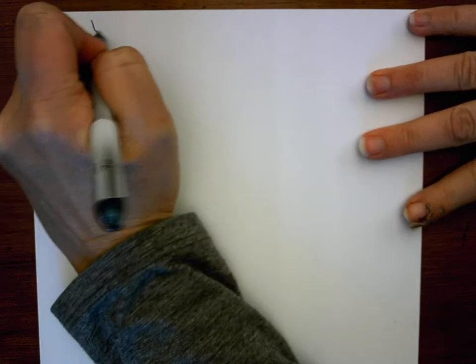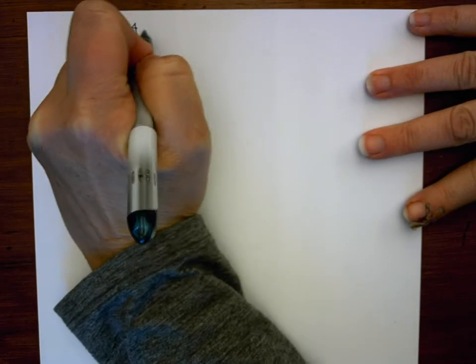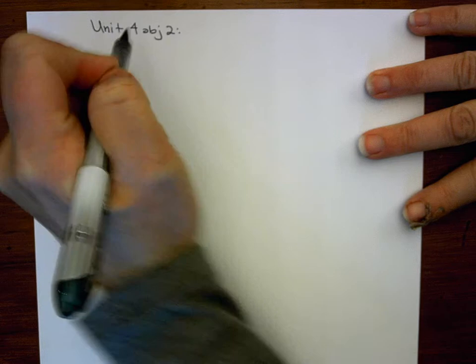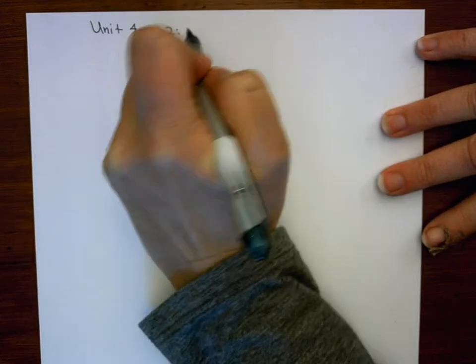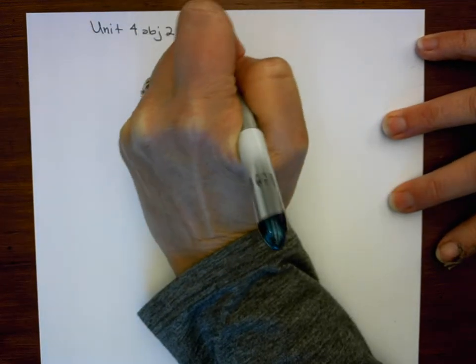Okay, so this is Unit 4, Objective 2, which is multiplying and dividing radical expressions.